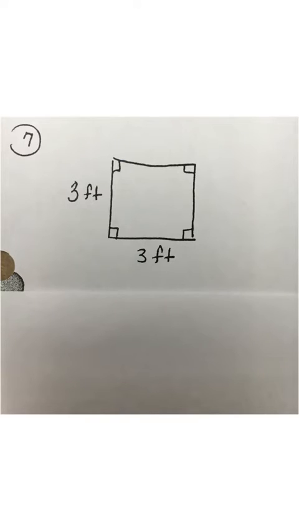Number 7, you have a square with 3 feet and 3 feet as the sides. The area of a square is side times side. So when you plug it in, it will be 3 times 3. So your area is 9 and the unit is feet because it is area, it is squared.